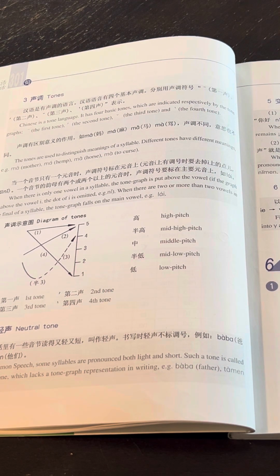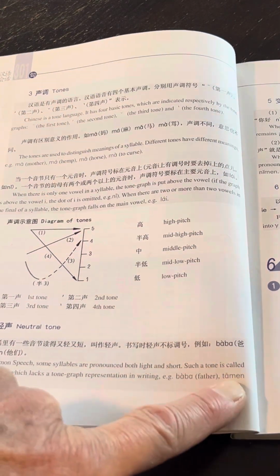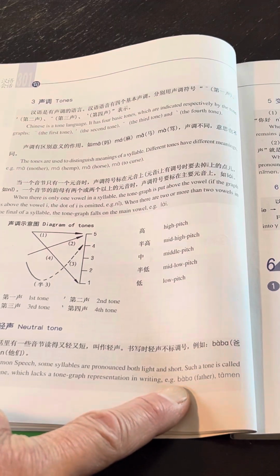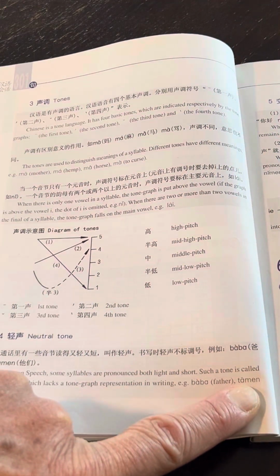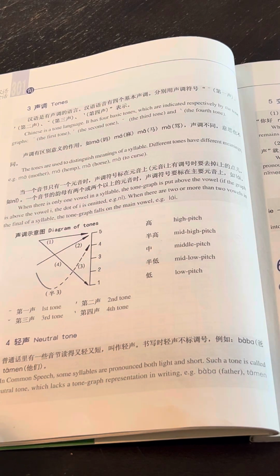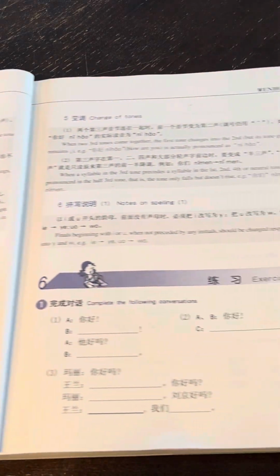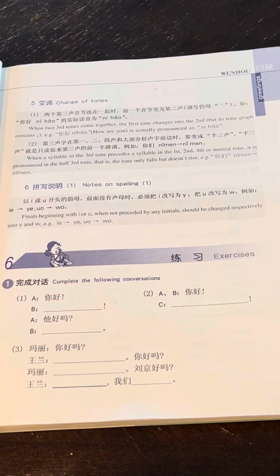Some other examples they give here are baba. Baba is father. Tamen is they or them. Okay, let's talk about the changing tones. We'll move over to page number 7.